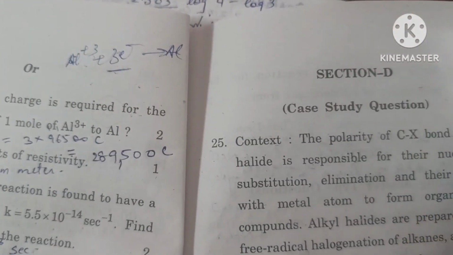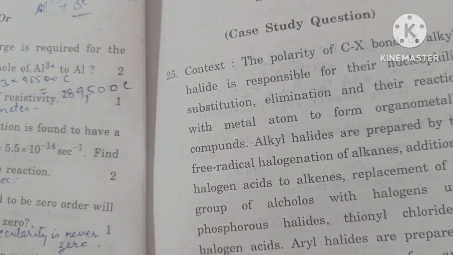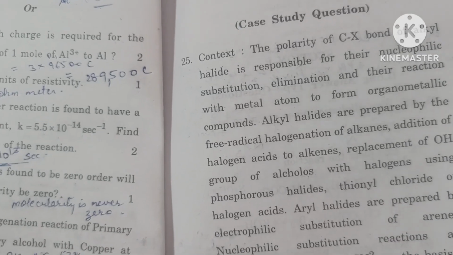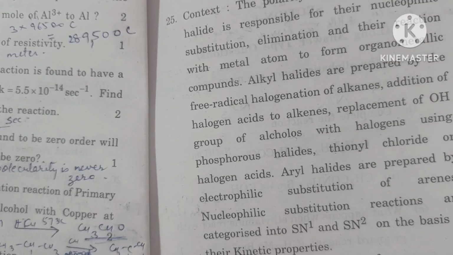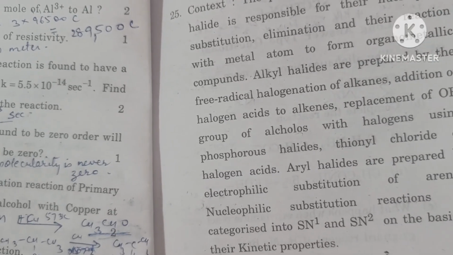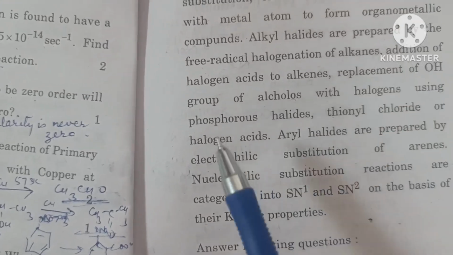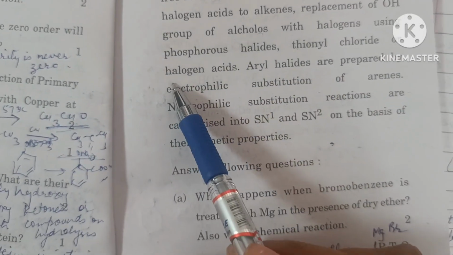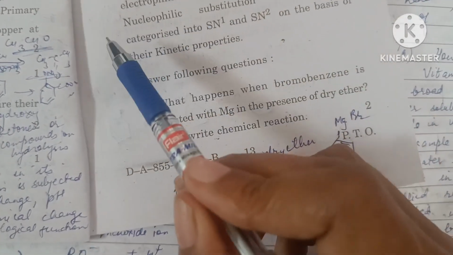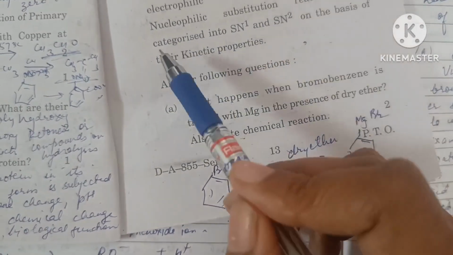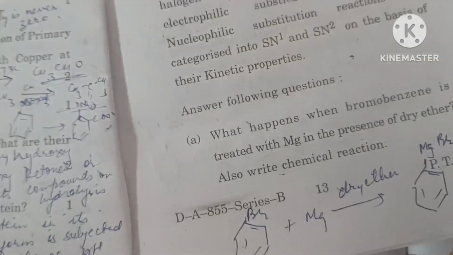Polarity of carbon-halogen bond of alkyl halide is responsible for the nucleophilic substitution, elimination and reaction with metal to form organometallic compounds. Alkyl halides are prepared by free radical halogenation of alkanes, addition of halogen acids to alkenes, replacement of OH group of alcohols with halogens, using phosphorus halides, thionyl chloride or halogen acids. Aryl halides are prepared by electrophilic substitution of arenes. Nucleophilic substitution reactions are categorized into SN1 and SN2 on the basis of their kinetic properties.